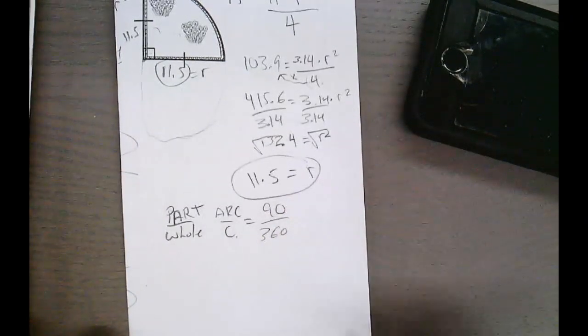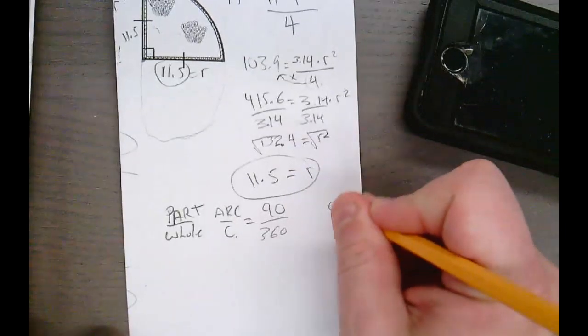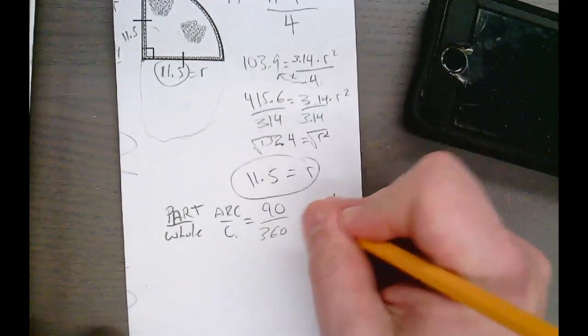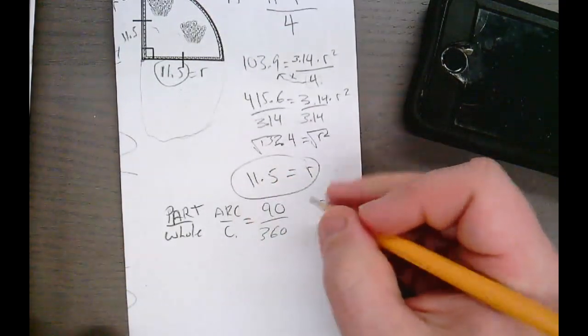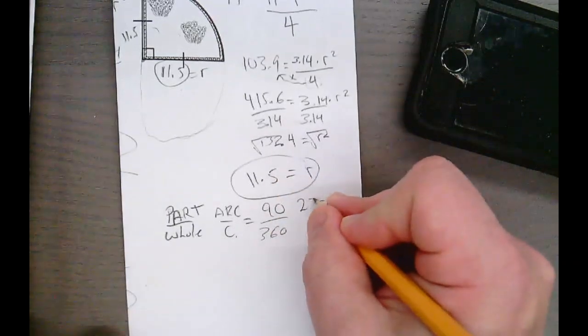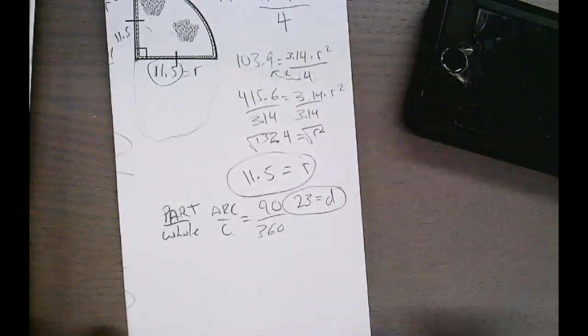So now we can find this because the diameter is going to be 11 times 2, which is 22, and then another 1, so it's 23. So times that by 2.